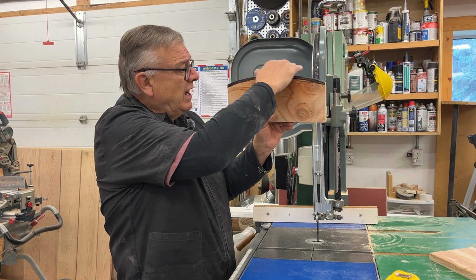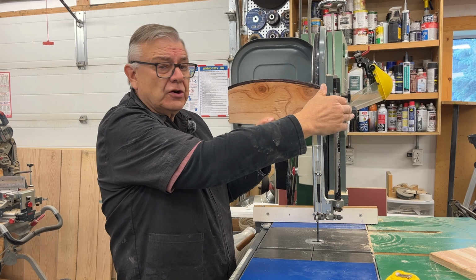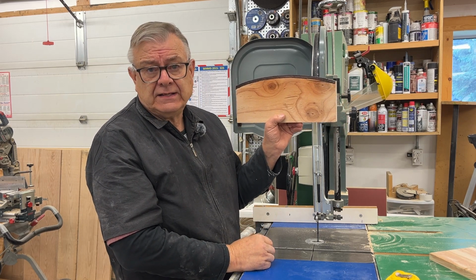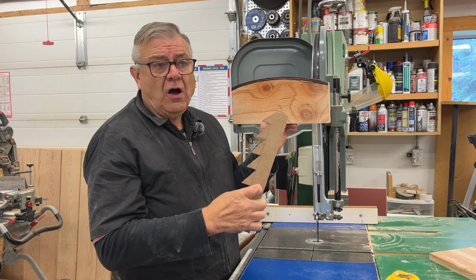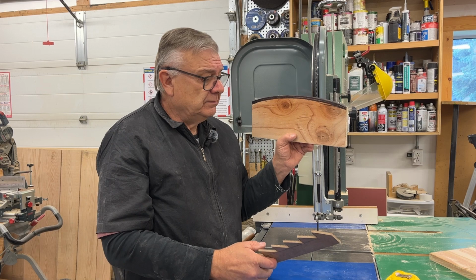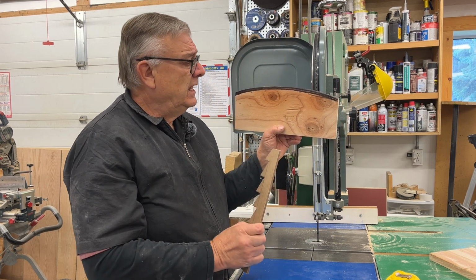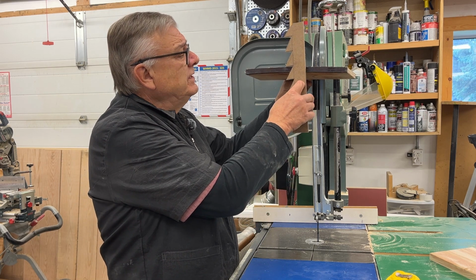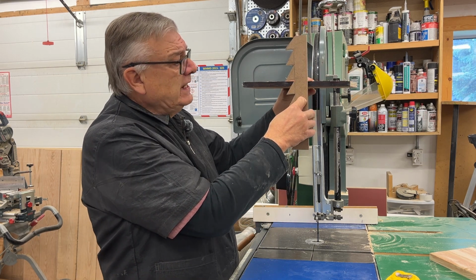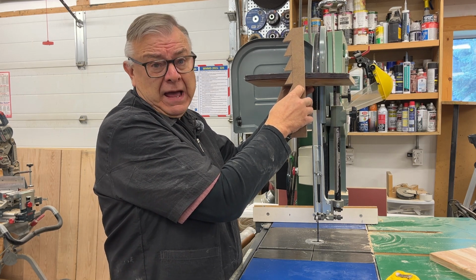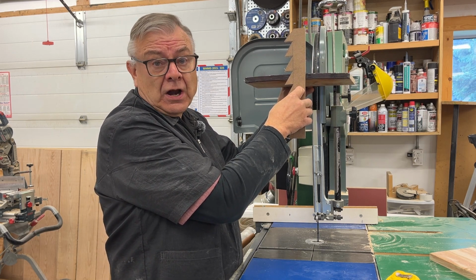So the rubber tires on it have crown, and that crown is what dictates how your bandsaw cuts. All right? So this is my blade, and conventional wisdom wants you to set the blade right in the center of the wheel. That's not bad. In fact, that's a good starting point.